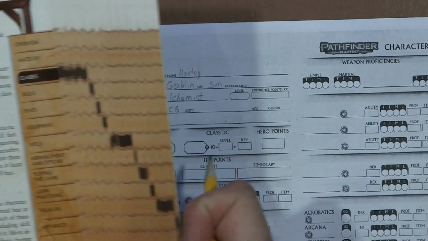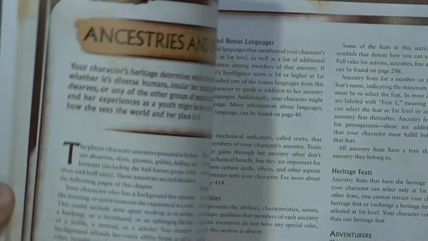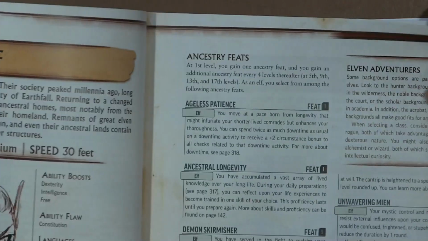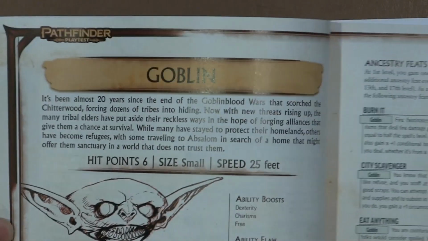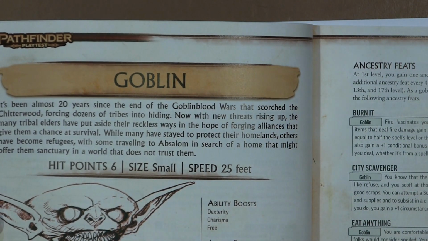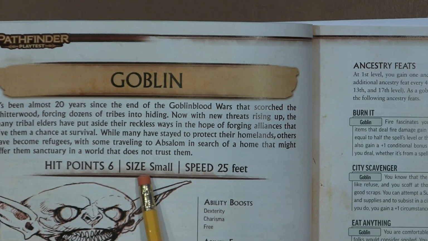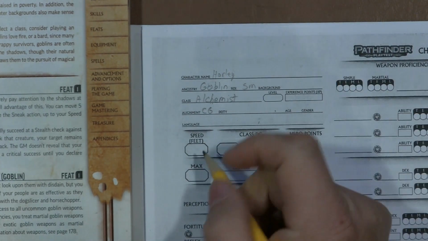So then the next thing we do is we open up the book to Ancestry, because we're going to be playing a Goblin. I'll do it the way they have it pretty much outlined in the book. What you need to know about creating a Goblin is their basic stuff, the stuff that doesn't change at all. This is kind of set up like the character sheet. You have hit points, the size, and the speed. So we will go ahead and put the speed here at 25.